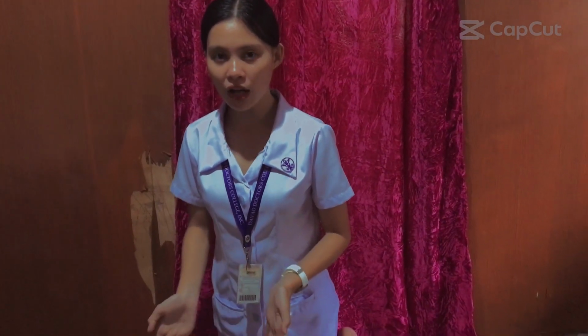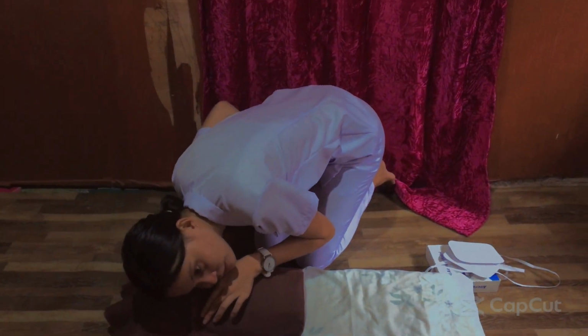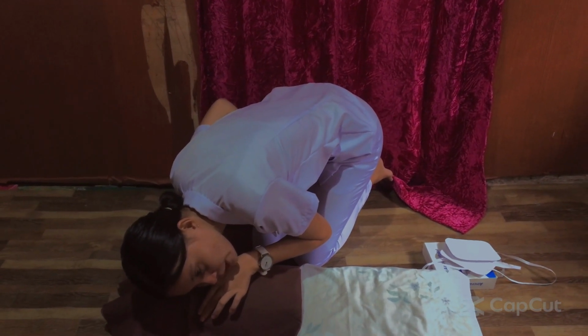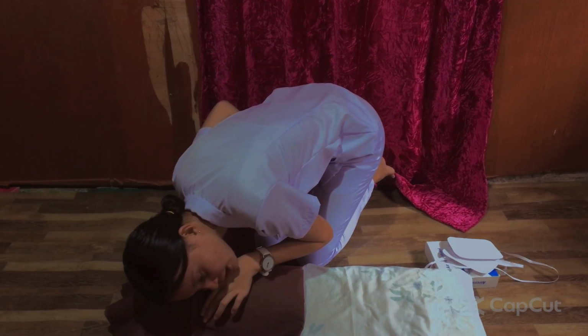Next we're going to feel for the pulse and check the breathing, and we're going to look for the rise and fall of the chest of the patient. 1, 2, 3, 4, 5, 6, 7, 8, 9, 10. After doing that, there's no pulse and there is no rise and fall of the chest of the patient. So we're going to proceed to the next step.